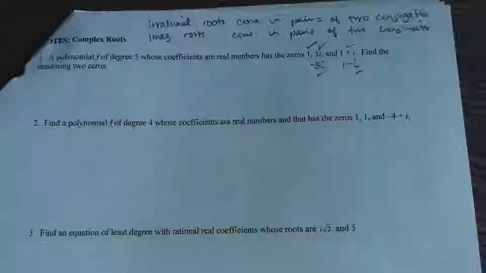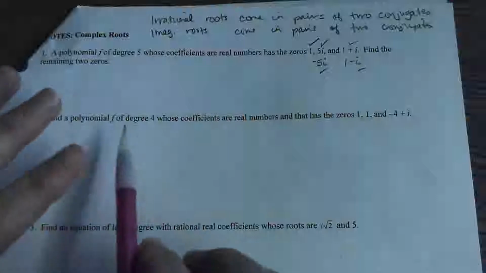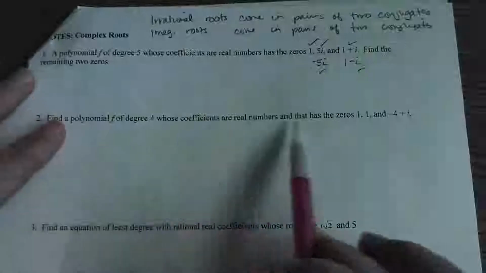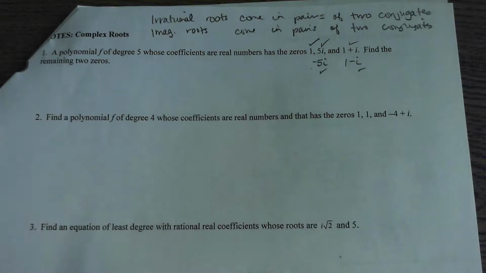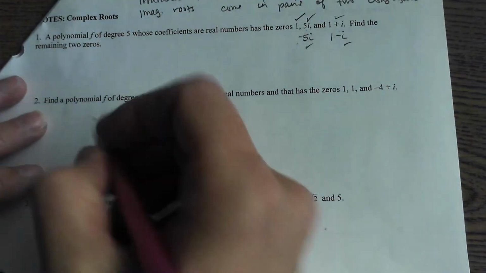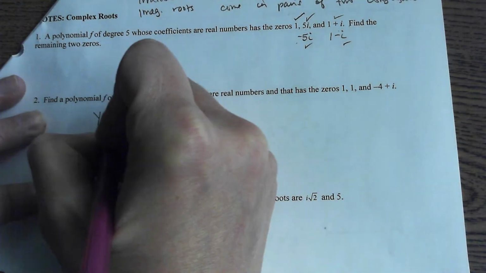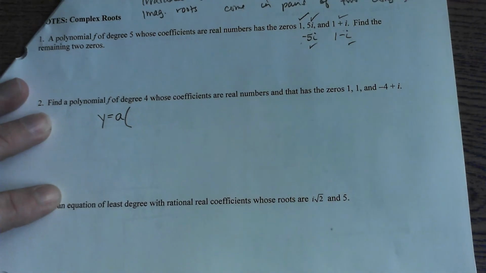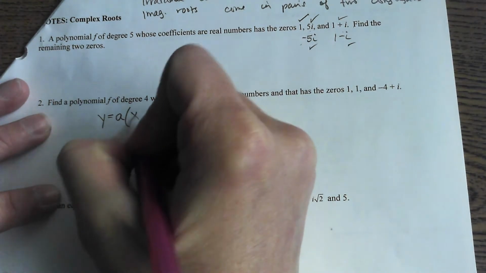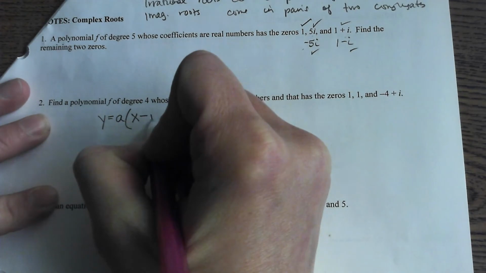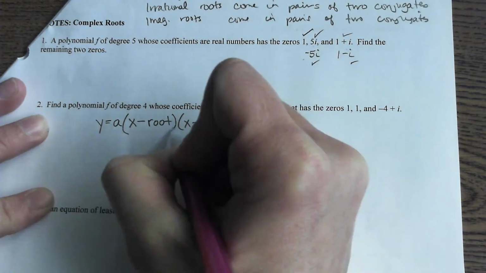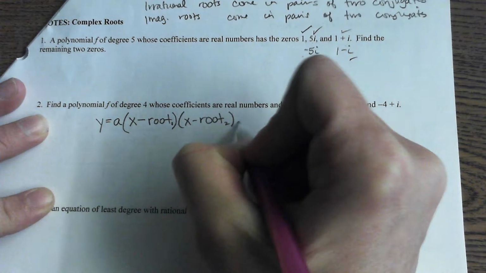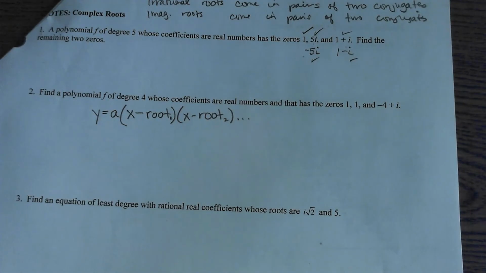Okay? And then we need to write the equation of polynomials as well. You did this last year. Find a polynomial of degree 4 whose coefficients are real numbers that has the zeros 1, 1, and negative 4 plus i. If you had me last year, this was on a flashcard: x minus your root, x minus your next root, so root sub 1, root sub 2, dot, dot, dot, depending on how many roots you have.